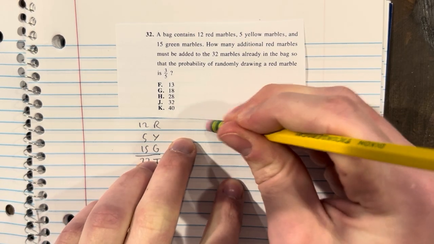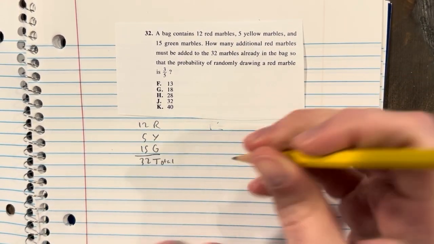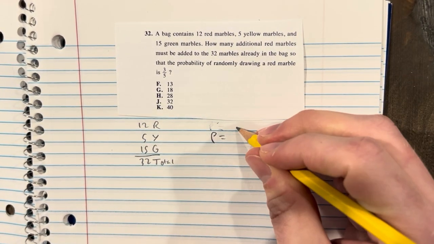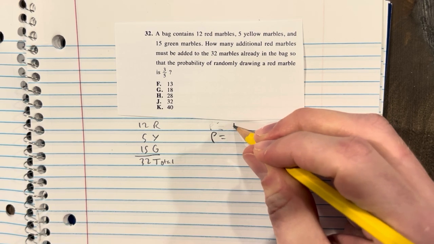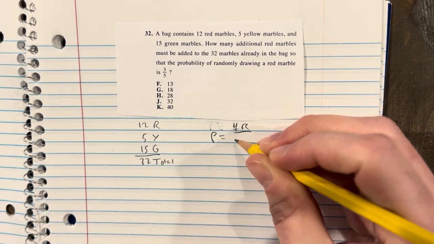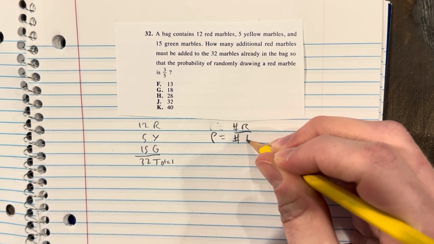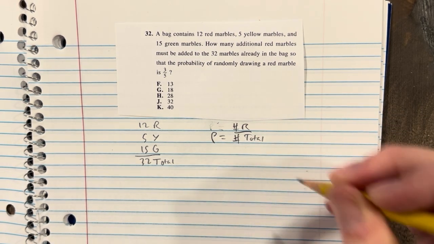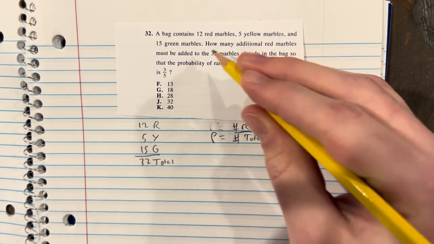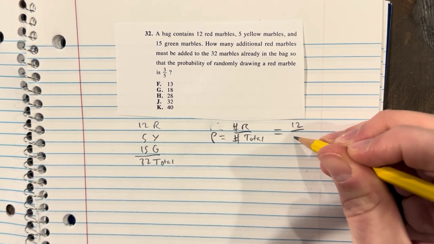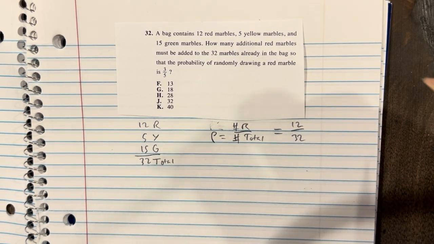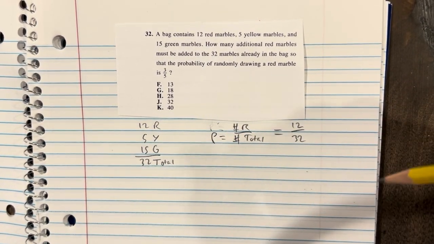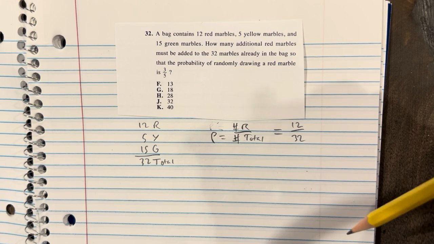Let's write this bigger. Probability is going to be the number of red marbles divided by the total number of marbles. So for example, the probability for red is going to be 12 over 32. That's how it currently is. We want 3 over 5 to be our probability.